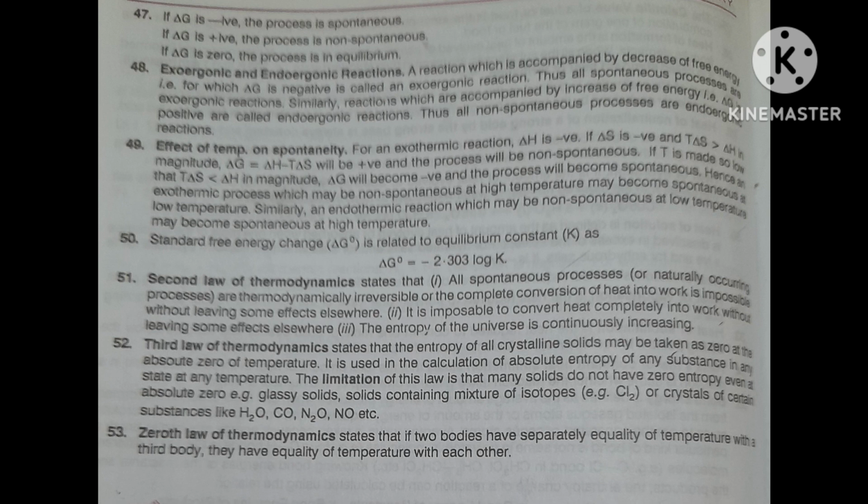What are the examples? Glassy solids, solids containing a mixture of isotopes, like chlorine gas isotopes, or crystals of certain combinations.